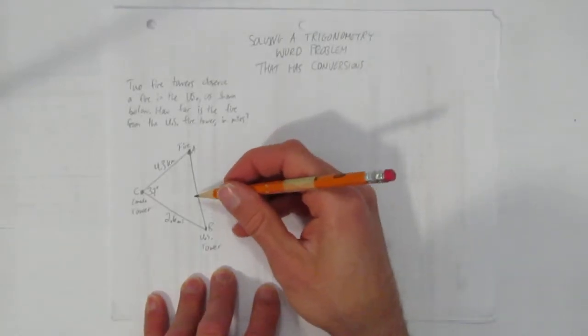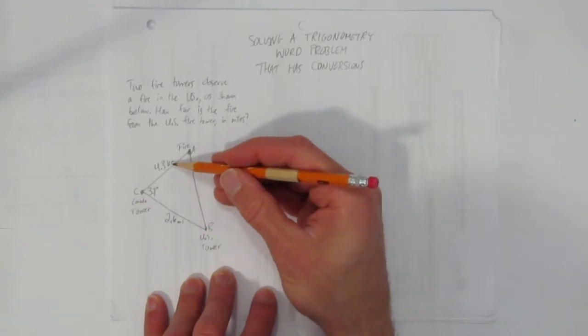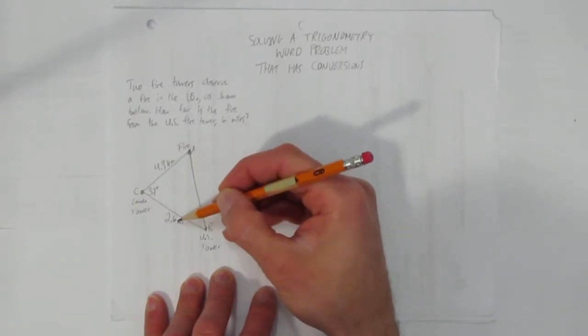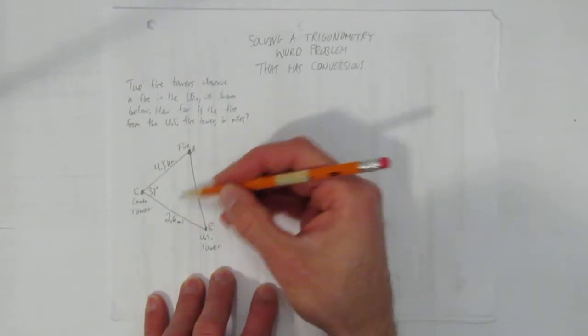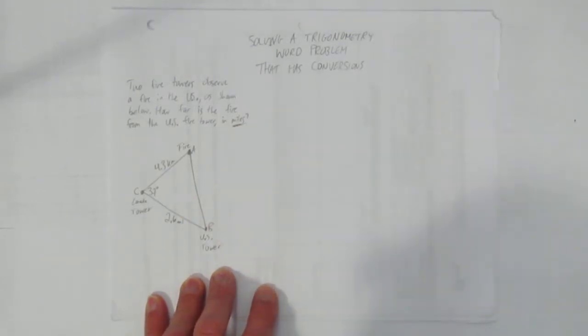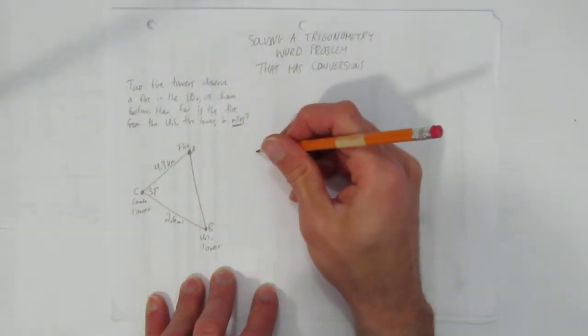But before we can start pulling out our trigonometry skills, we need to convert, because you can't solve when the units are different. We can either convert to kilometers or we can convert to miles. I'd prefer to convert to miles because the answer is in miles. So I'll go through it quickly. Please watch a video on conversions if you haven't already. I'm going to convert these kilometers to miles.